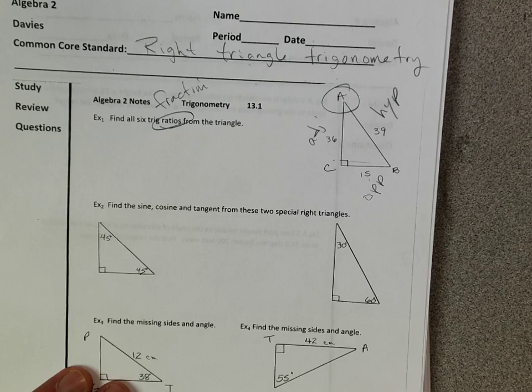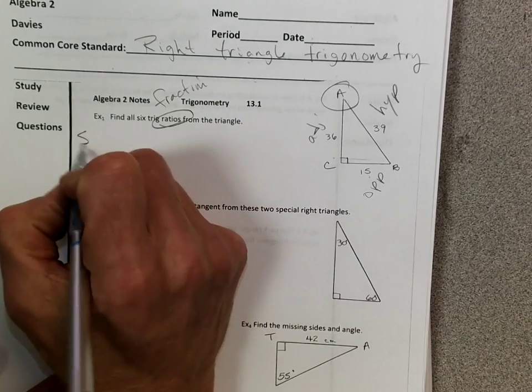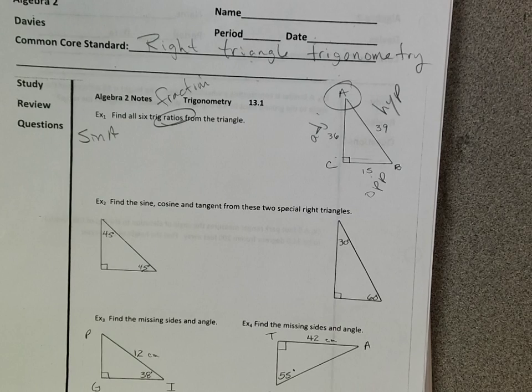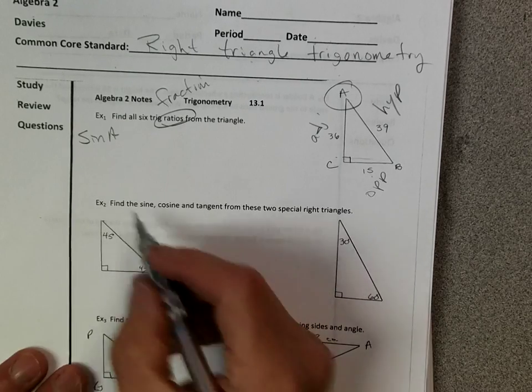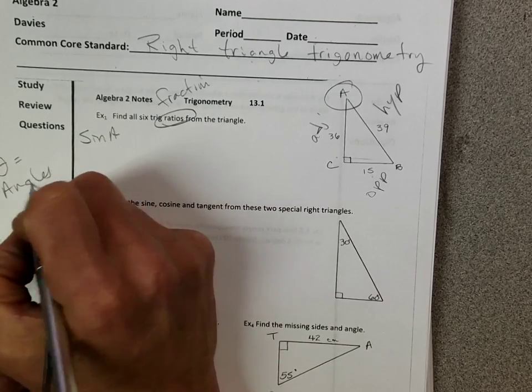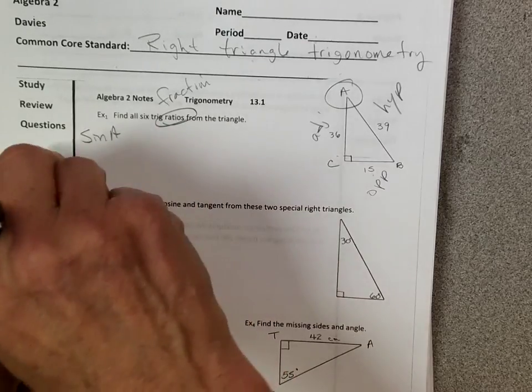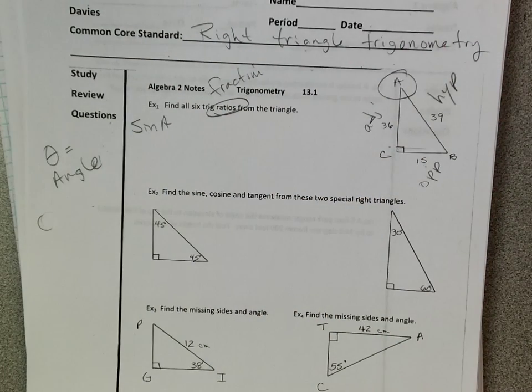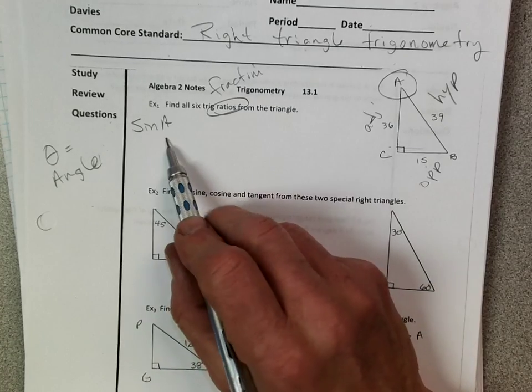So let's start off with sine. Let's go sine of angle A. Now, of course, up here it says theta. Theta is just a fancy symbol for angle. Put that in your little margin: this symbol theta just means angle. That's all. And we're going to talk about angle A, so it's sine of A.